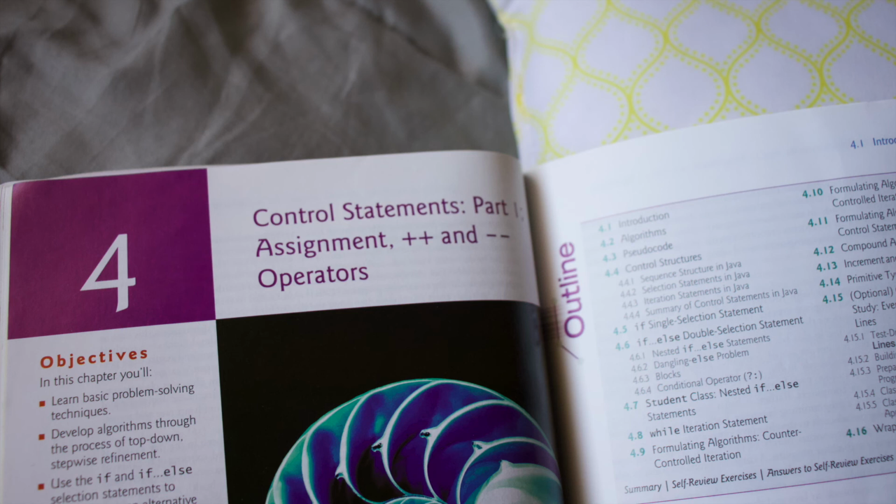Operator precedence and associativity. Figure 4.16 shows the precedence and associativity of the operators we've introduced. They are shown from top to bottom in decreasing order of precedence. The second column describes the operator's associativity.